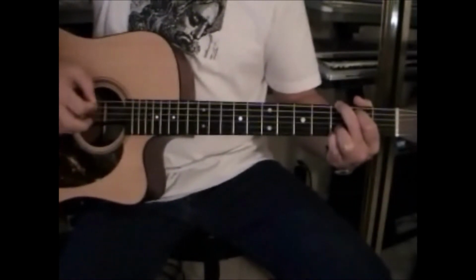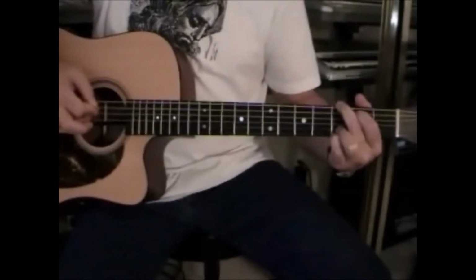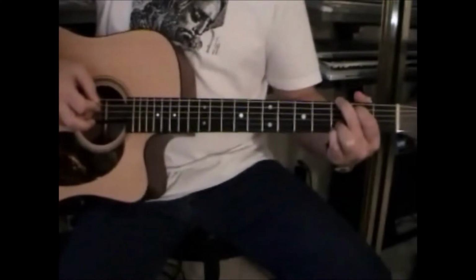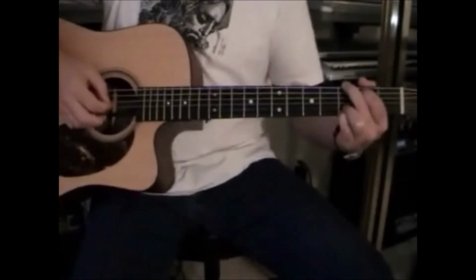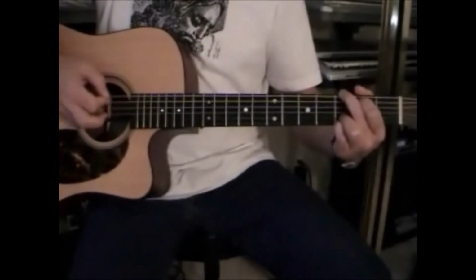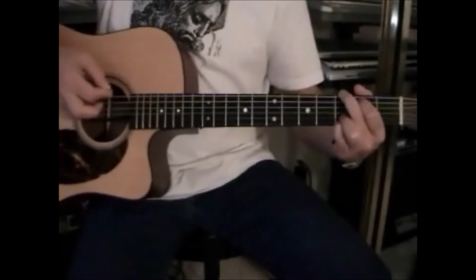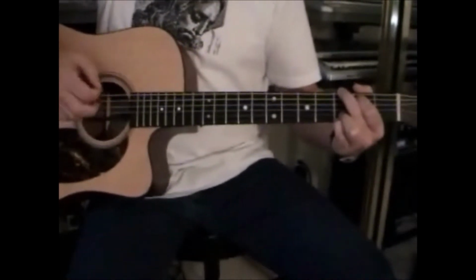So you've got, okay, after you play that, then hit your open G string. So you've got, it's just a nice little easy lick you can do in the key of G.